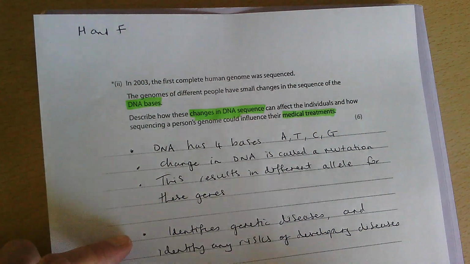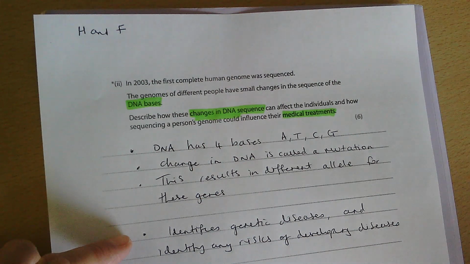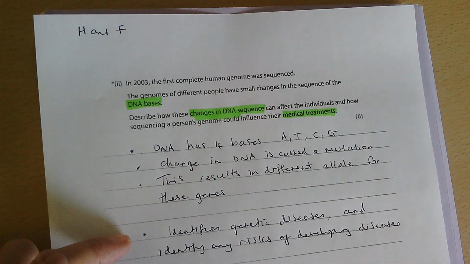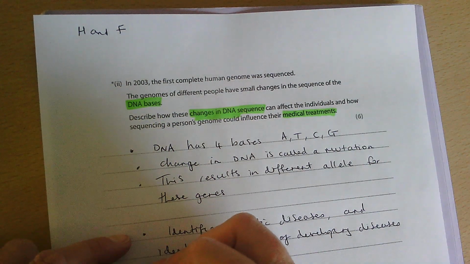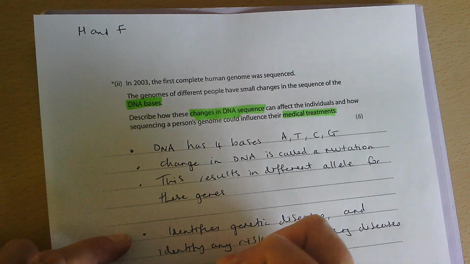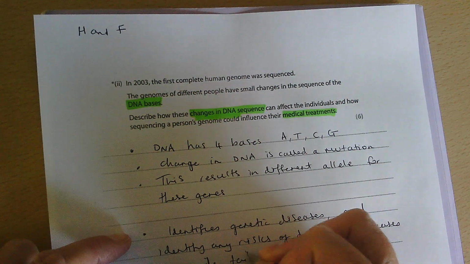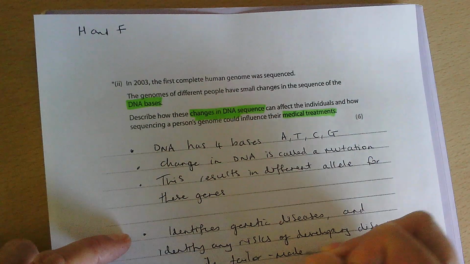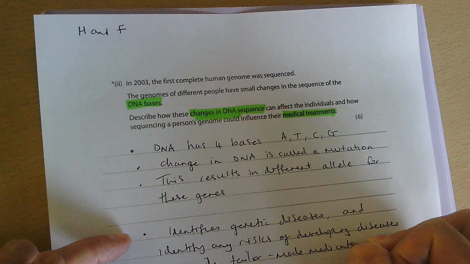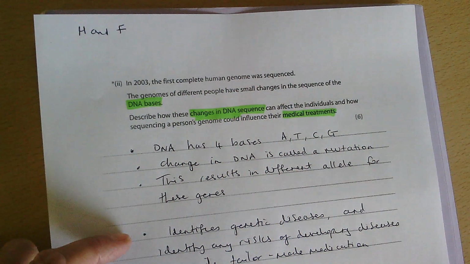It will also allow people, because the project has determined the location of genes within the human body, so we now have a much better understanding of some diseases. People can take preventative medication, and we can provide tailor-made treatments for people who do have genetic disorders as well.